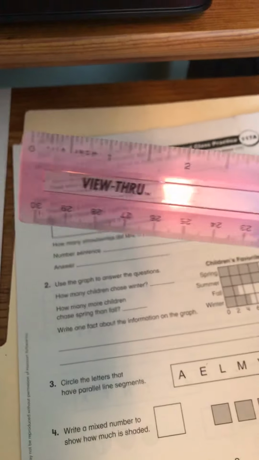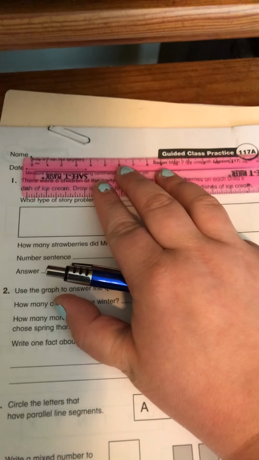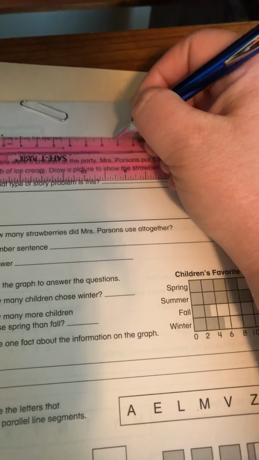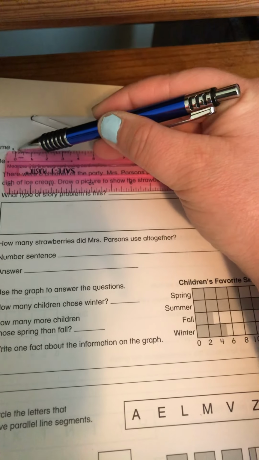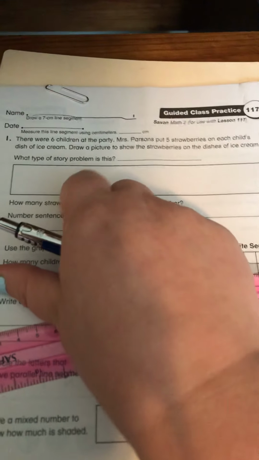I have to make sure I'm on the centimeter side. So this side says inch. This side says centimeters and millimeters. So that's the side I need to be on. I'm going to start my 0 right at the dot. Go to 7, which is here. And then draw a nice line. So I only have one hand, so it's not going to be nice and pretty like yours should be. Whoop. All right. And then below, make sure you put your first name, last name, and number.